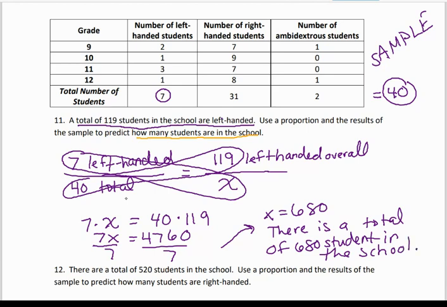Okay? Once you have that written, you guys may head off to lunch, and we will come back and try 12 and 13 on our own first and then together.